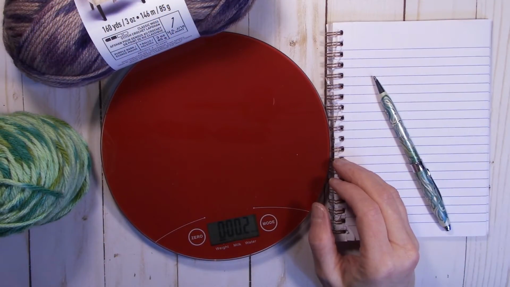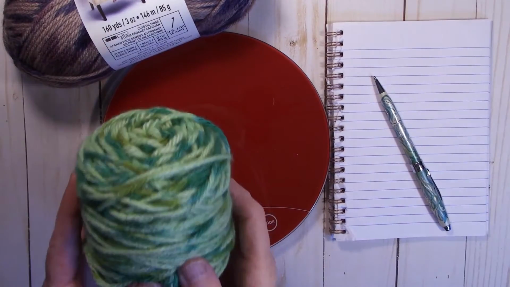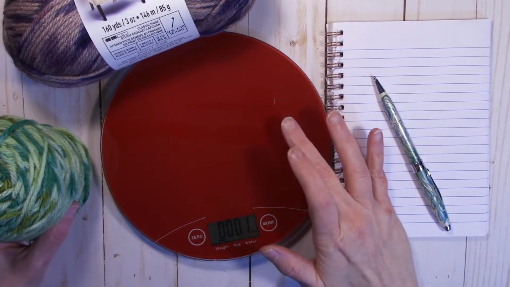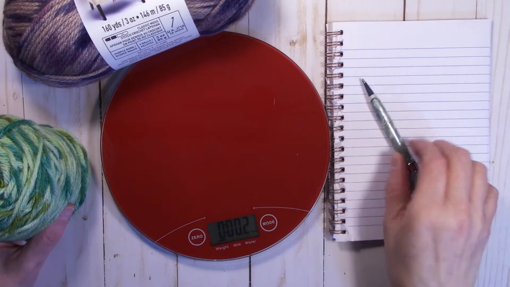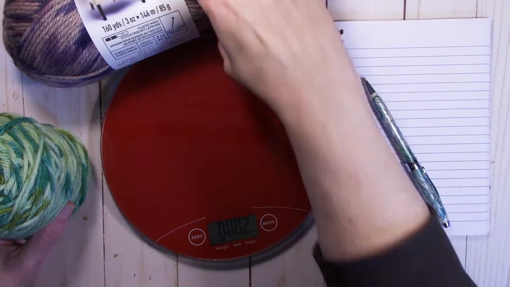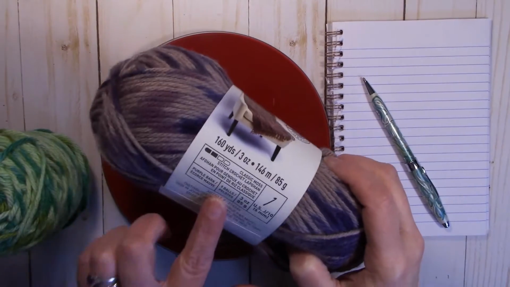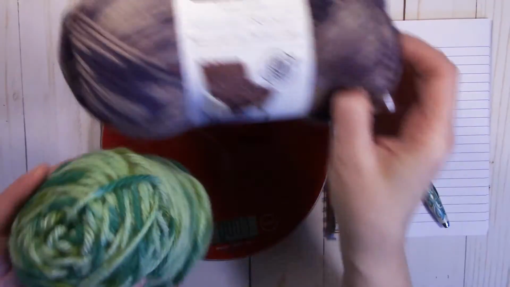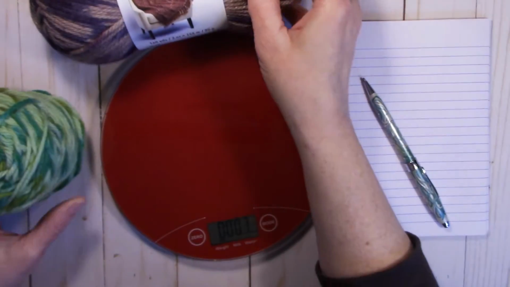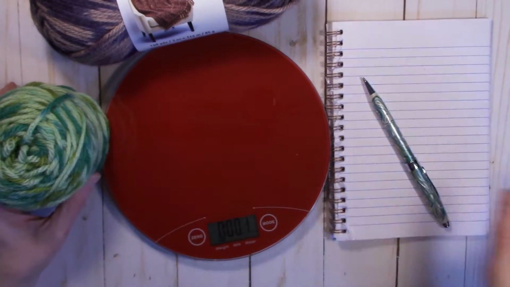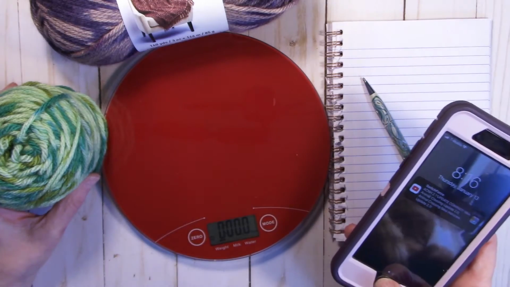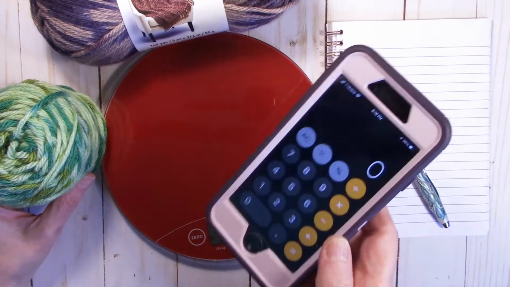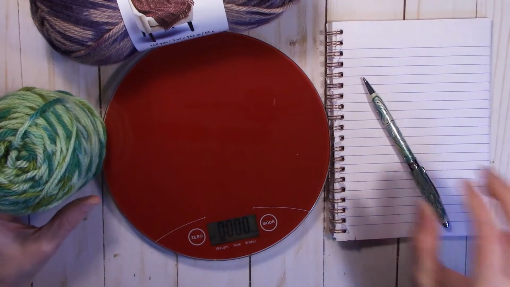To calculate the amount of yardage in a leftover ball of yarn, we just need a few simple tools. We need a kitchen scale, a pen and a piece of paper, a label off a full ball of yarn, which is the same type of yarn that you're trying to calculate the yardage on, and you might want to have a calculator on hand. I'm just going to use the one on my cell phone.